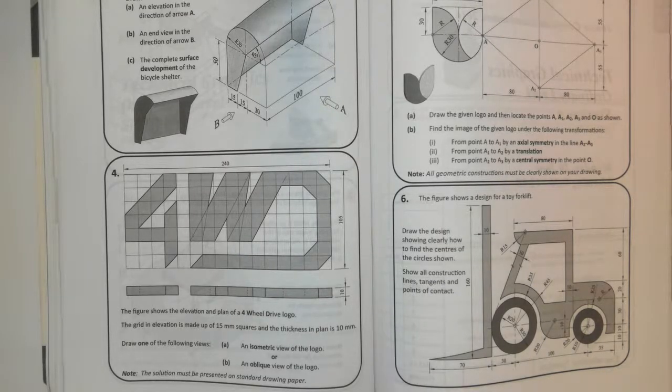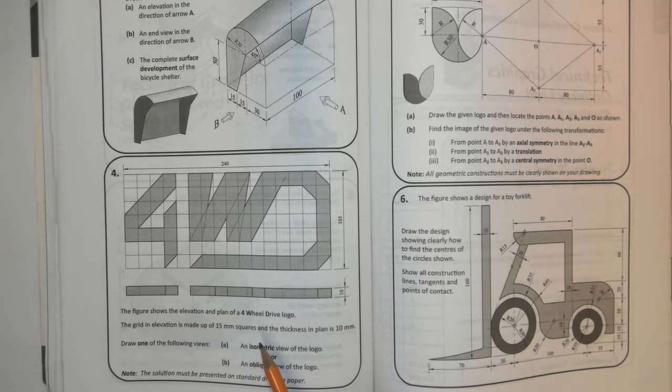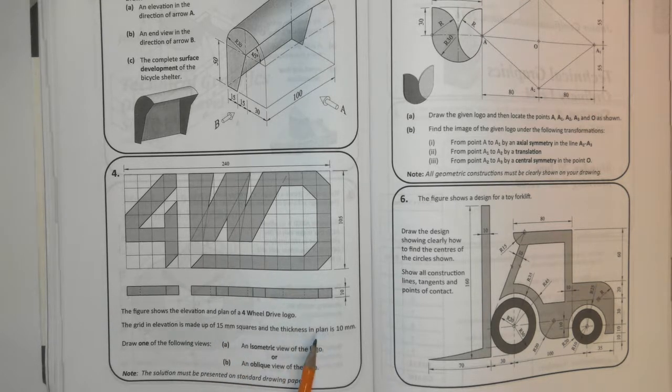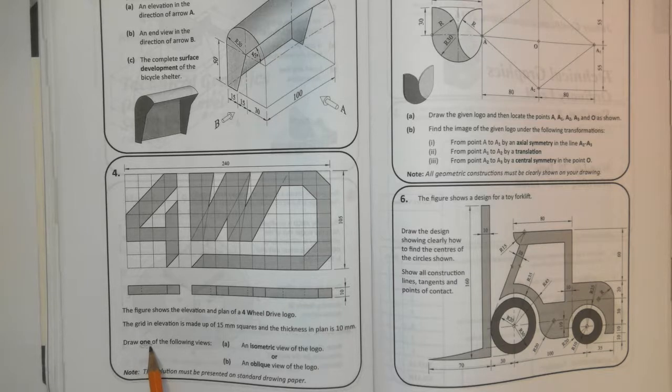Okay, this is 2017 Ordinary Level Section B, Question 4. Now, the figure shows the elevation and plan of a four-wheel drive logo. The grid in elevation is made up of 15mm squares, and the thickness in plan is 10mm. Draw one of the following views: A, an isometric view of the logo, or B, an oblique view of the logo.